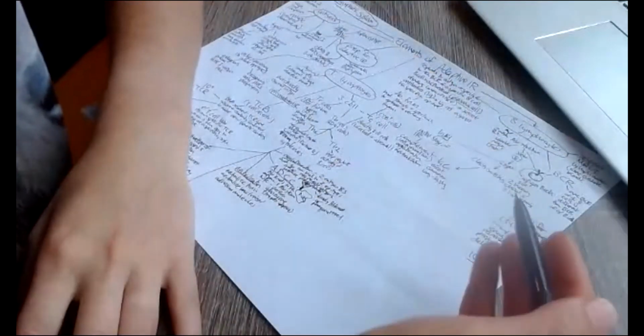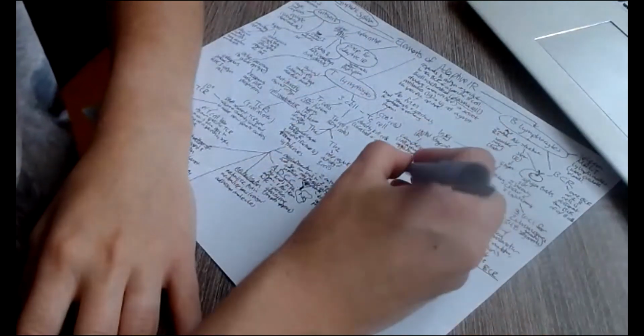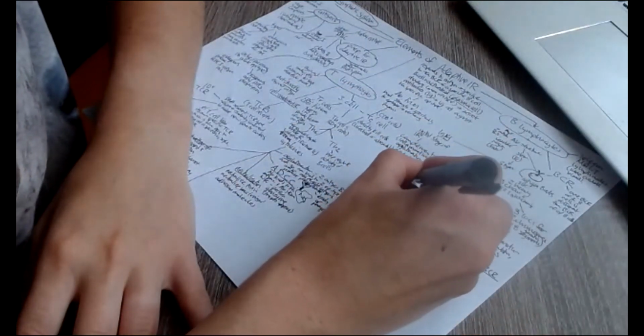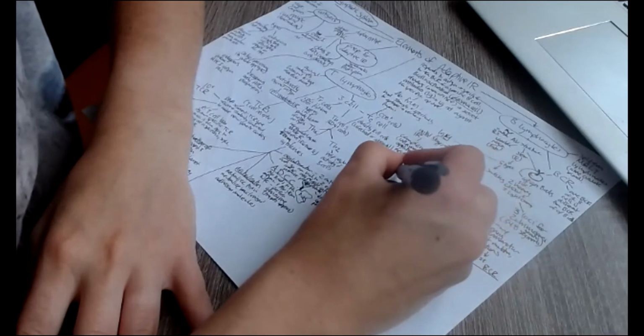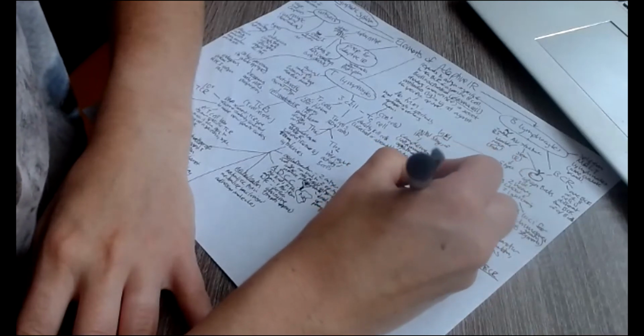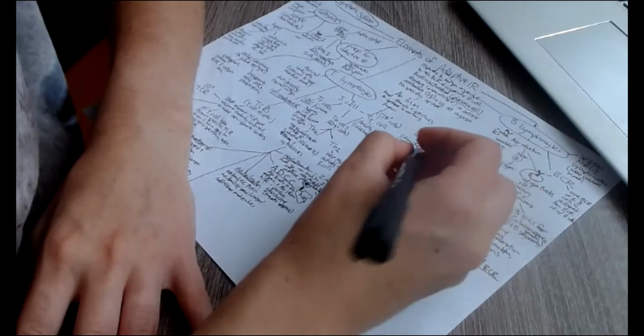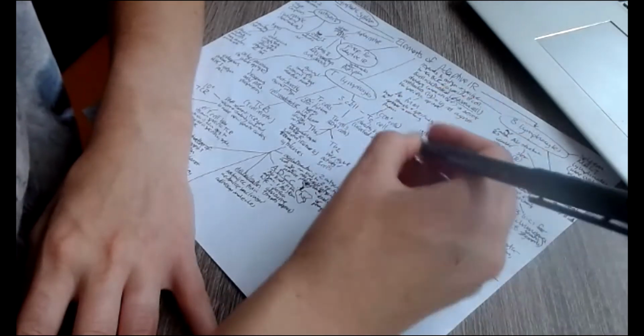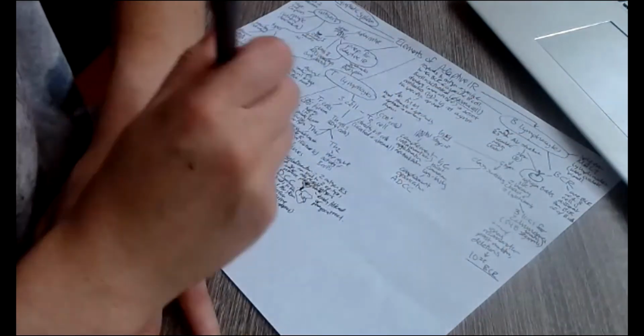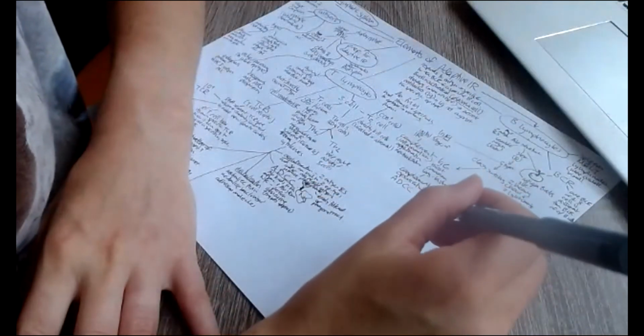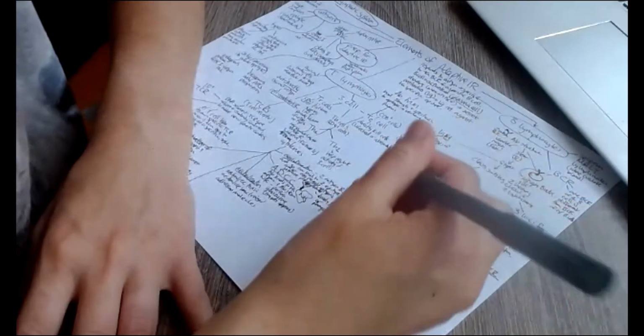It's involved in pretty much everything: complement, opsonization, antibody dependent cell mediated cytotoxicity, ADCC, and also neutralization.